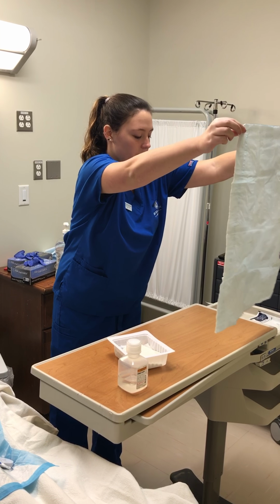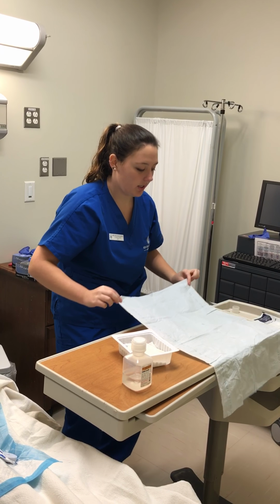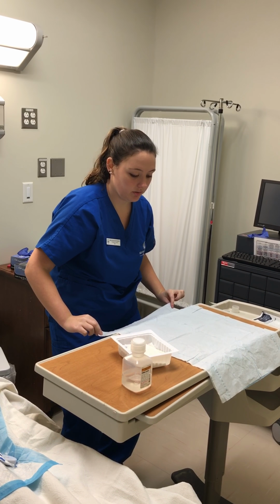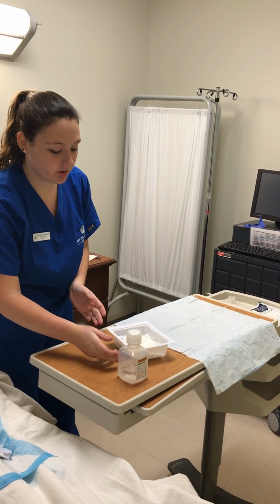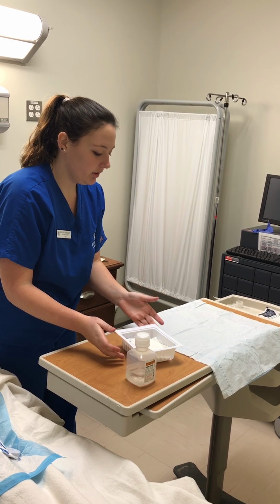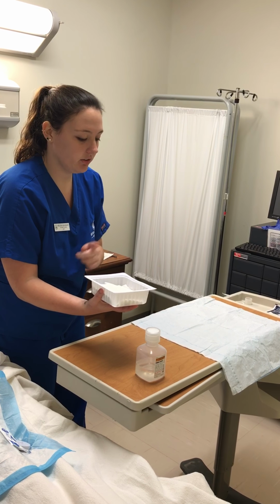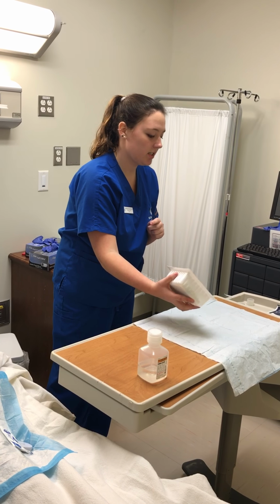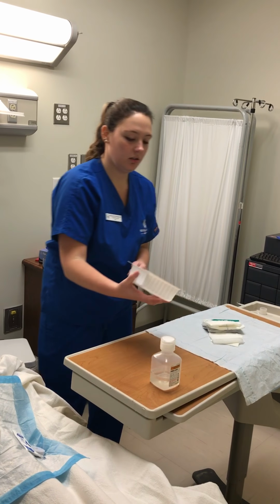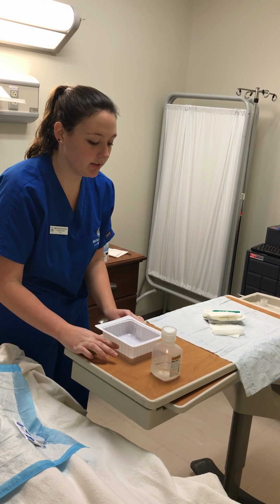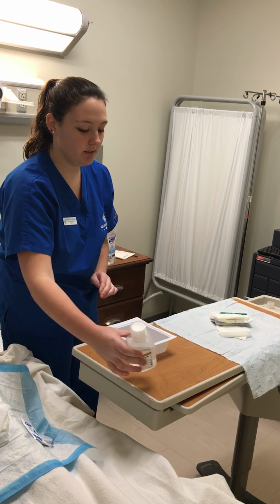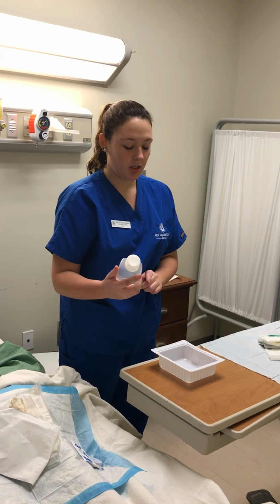Staying within the 1-inch border, I'm going to lay my sterile field down. I'm going to then carefully, not touching the surface of my tin, dump the contents in the middle. Okay. Next, I'm going to pour some saline into my tray.